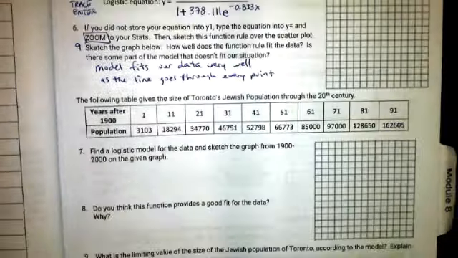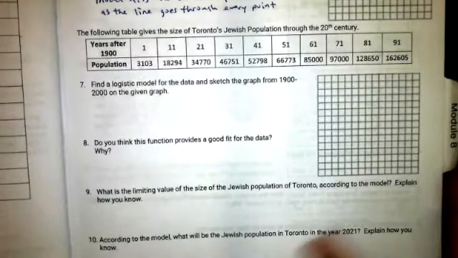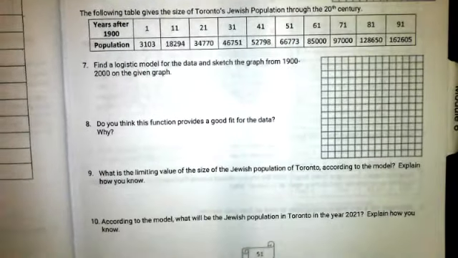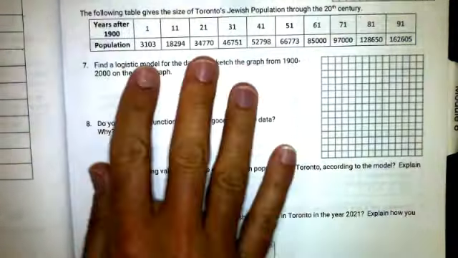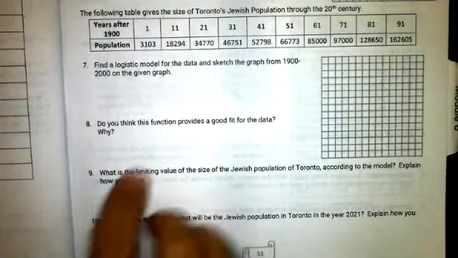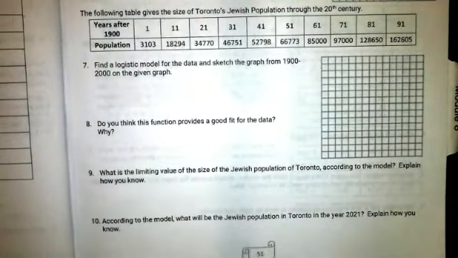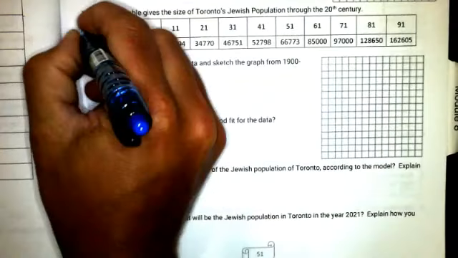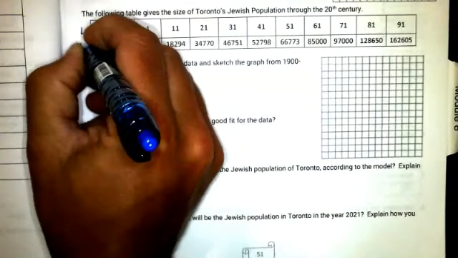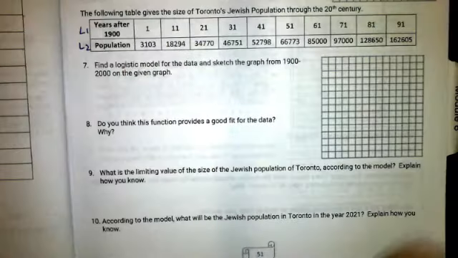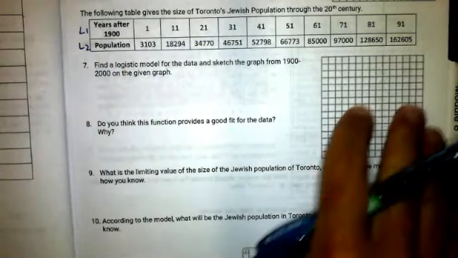Hopefully you've been looking at Canvas and you're getting links from me and your teachers about how to have access to a TI calculator. If you can, we want you to try and practice this, where you'll type in your data for the years after 1990 into L1, and then the Jewish population in Toronto into L2, and sketch it.